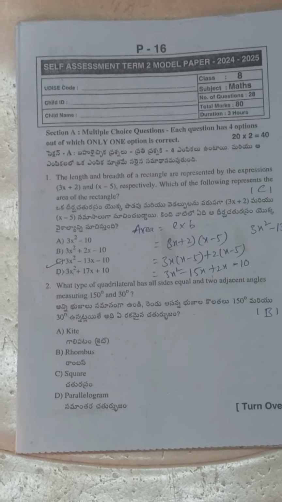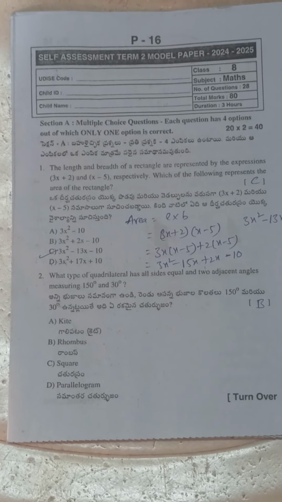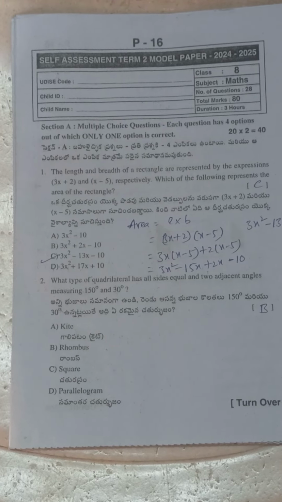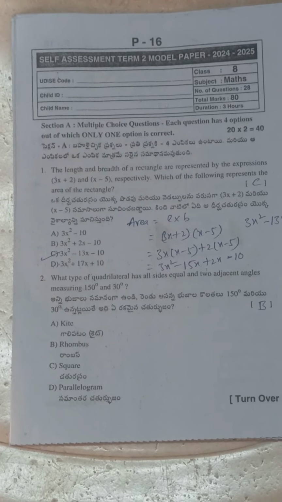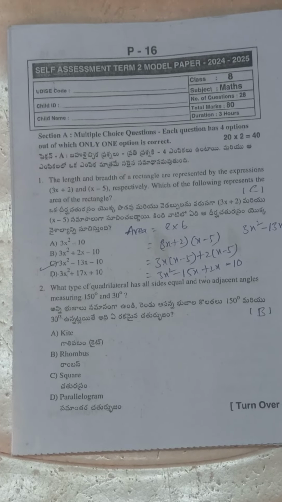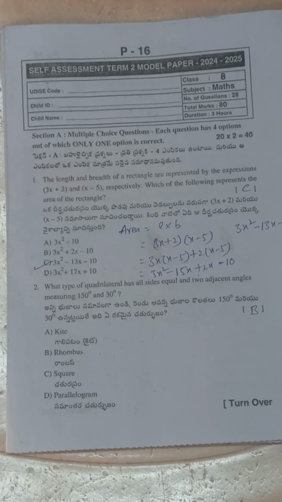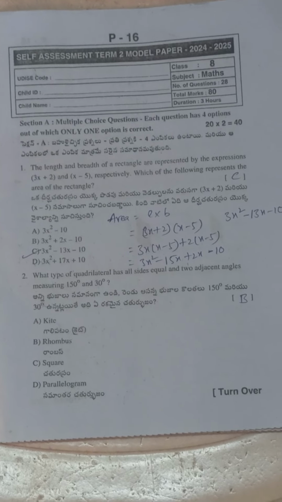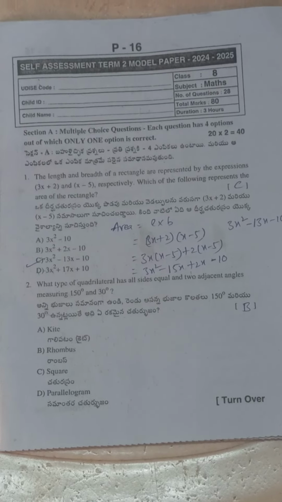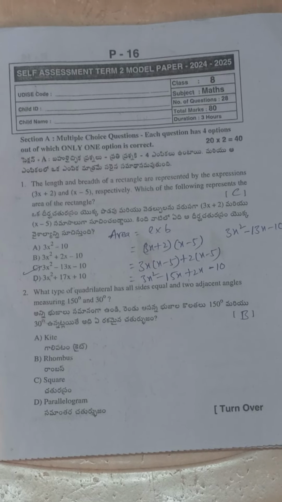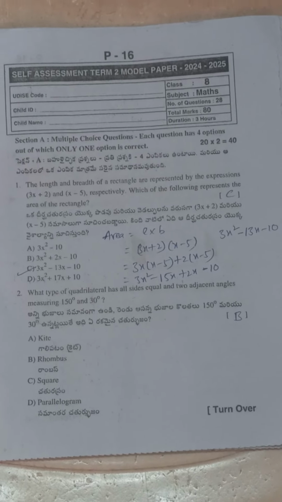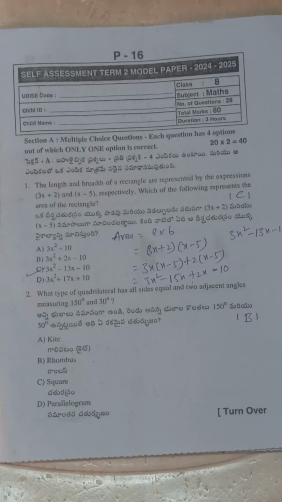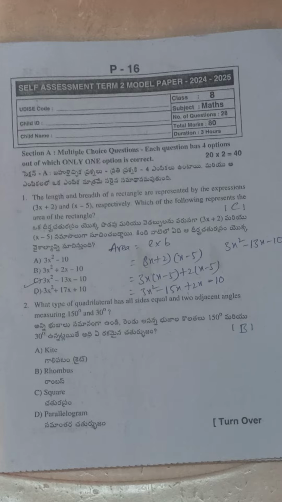The length and breadth of a rectangle are represented by the expressions 3x plus 2 and x minus 5 respectively. Which of the following represents the area of the rectangle? So area of rectangle is L into B. So that is (3x plus 2) into (x minus 5), that is equal to 3x square minus 15x minus 2x minus 10. So here the answer is 3x square minus 13x minus 10.